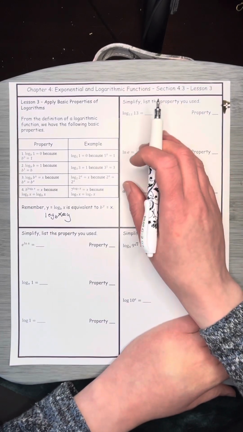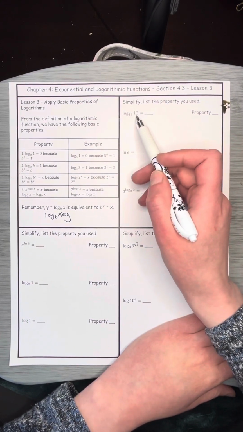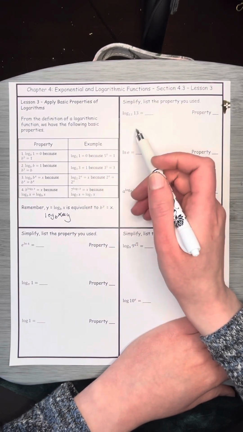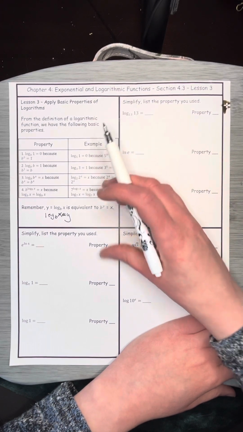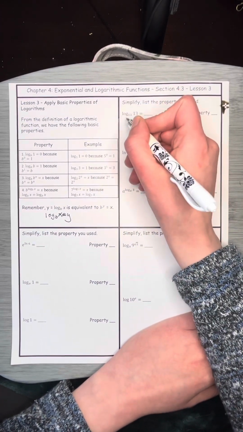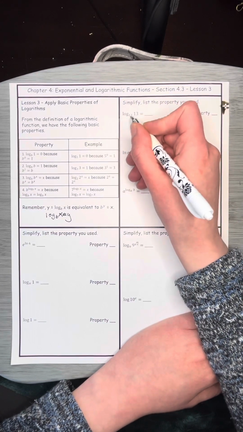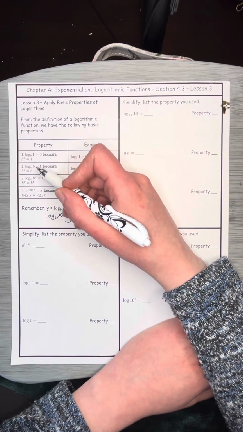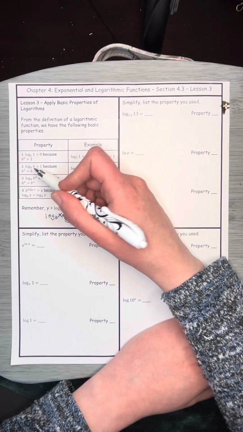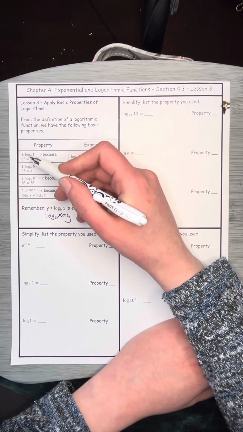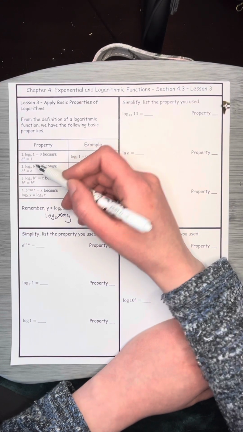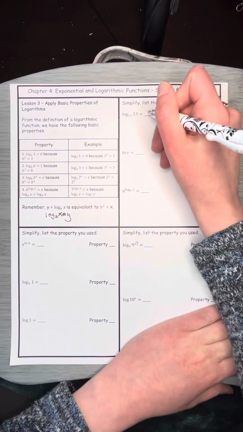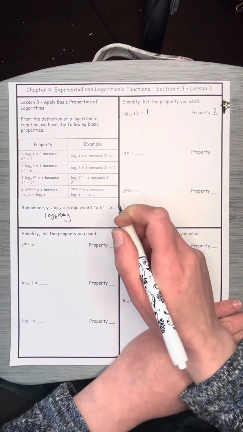So let's put these into play a little bit. For some of these we can compare them to our properties pretty easily and get the answer. For others we might have to do a little bit of legwork first. So let's take a look here. We have log base 13 of 13 equals what? If we look over here, when the log base and the x value are equal, as in property 2, the answer is always 1.